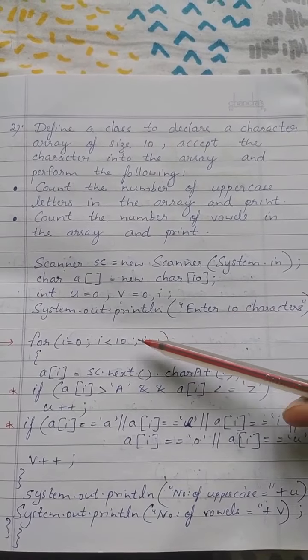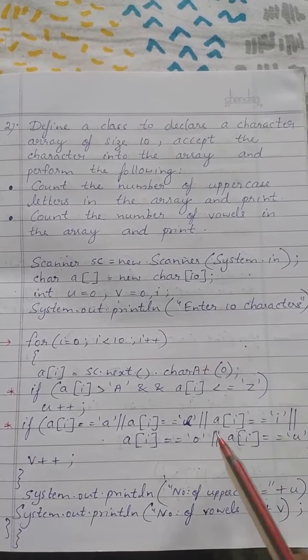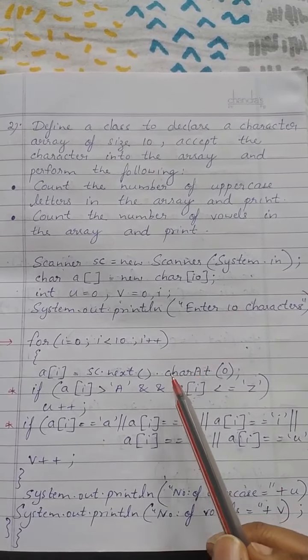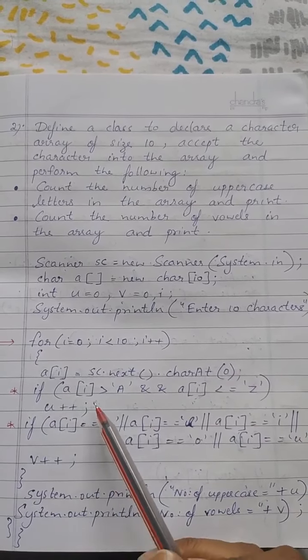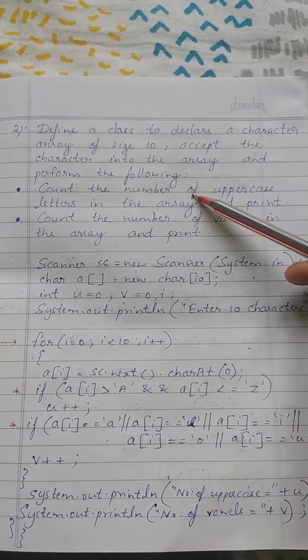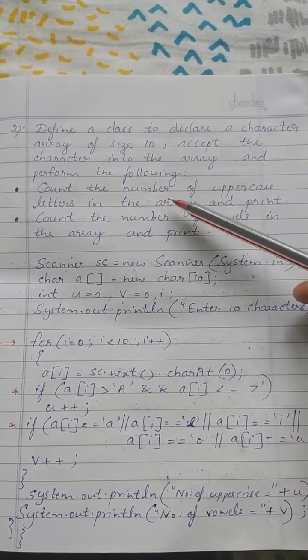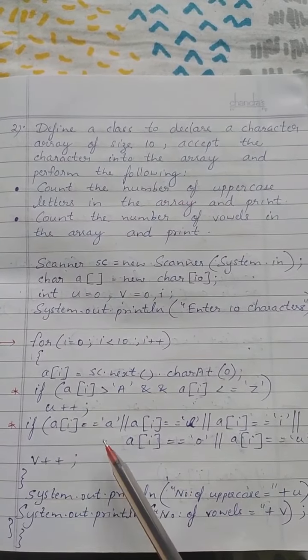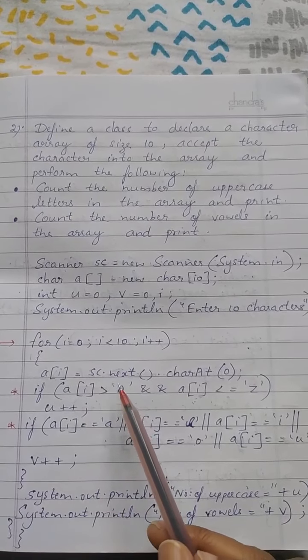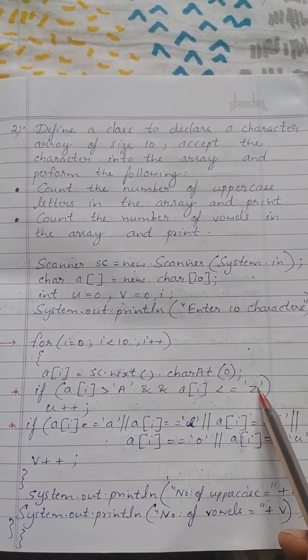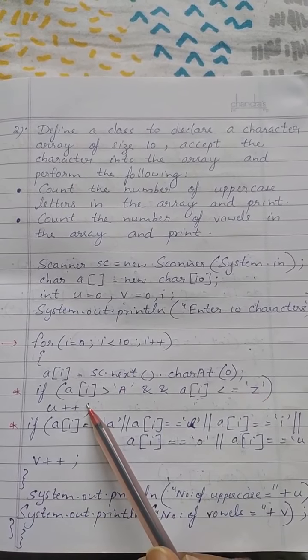I am opening the first for loop, and I am storing each character into this array, and we will see the first operation. What is the first operation? We have to find the number of uppercase. That means if each element is between capital A and Z, you can count that variable.